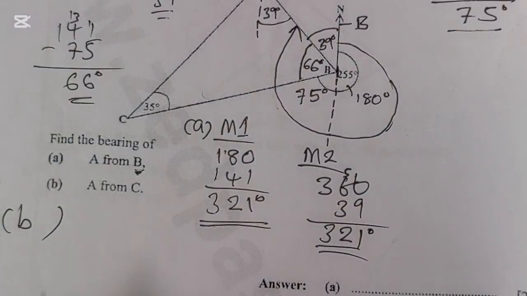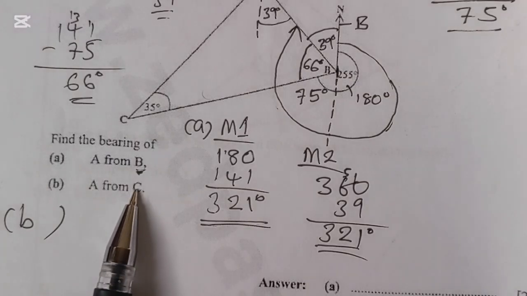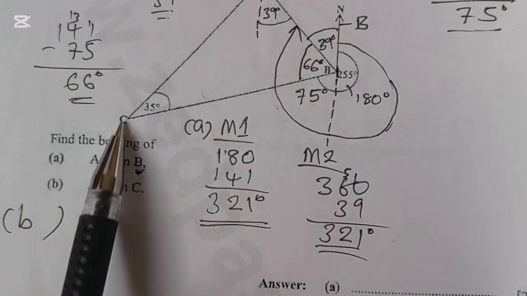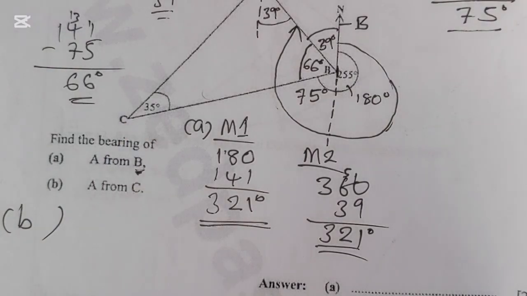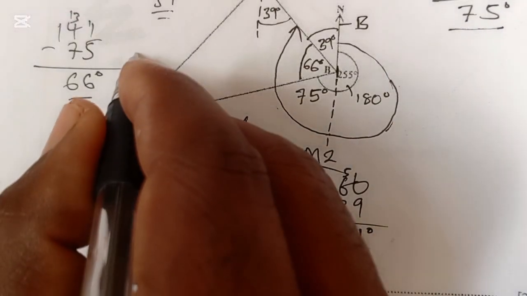Then part B, find the bearing of A from C. So you need to go to C, where C is. From there we do not have a true north. So we need to draw a true north.